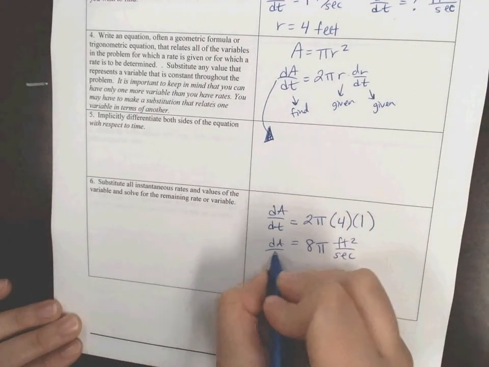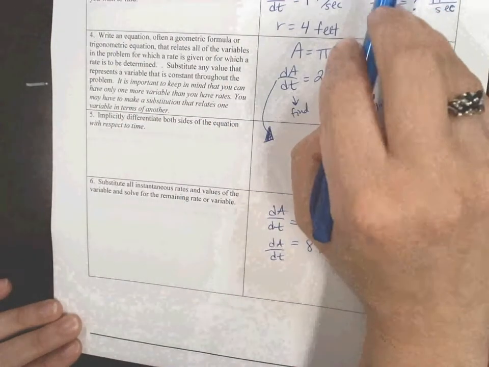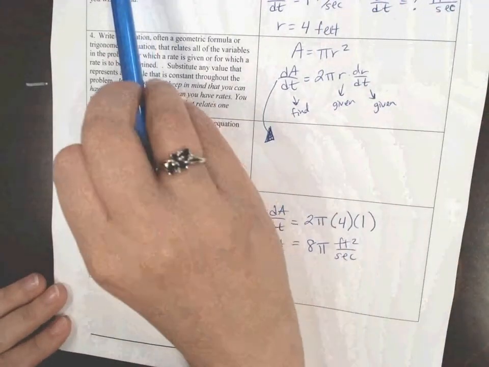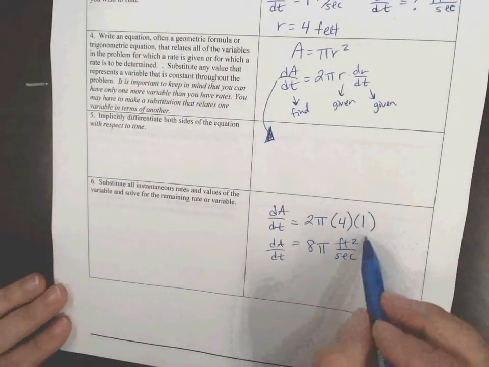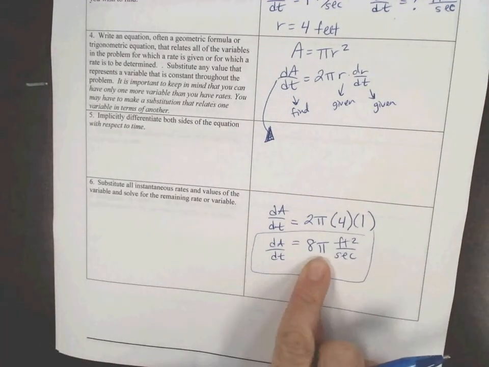And now we have found the rate of change. Remember, go back to the question and make sure you found what you need. It says, at what rate is the total area of the disturbed water changing? And so this is the rate of change of the area of the water. And it's positive because the area of the circle is getting bigger.